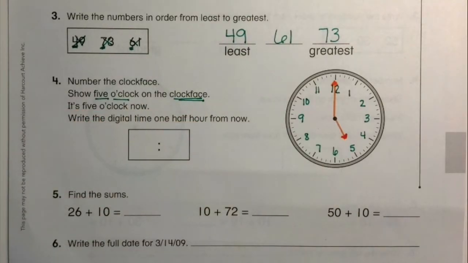I just had to talk to one of my own kids about that today. I think it was Gia. About having the clock hands the correct size.